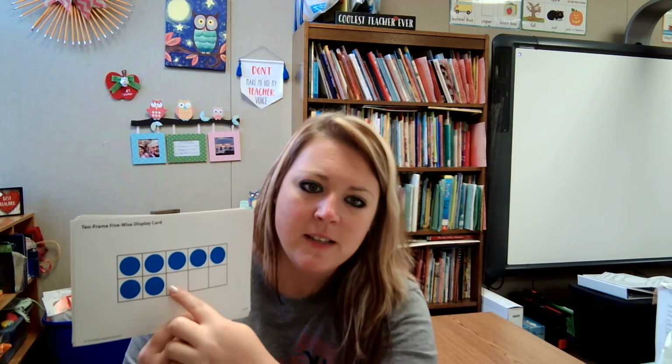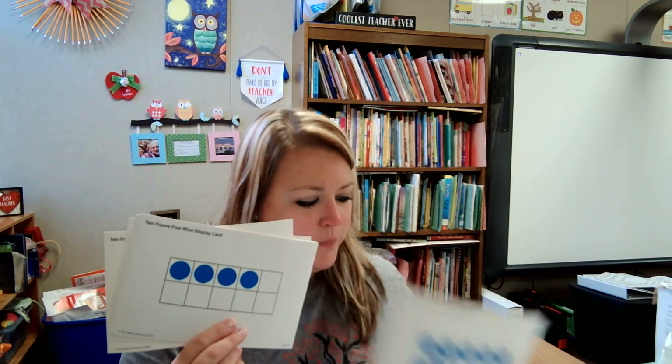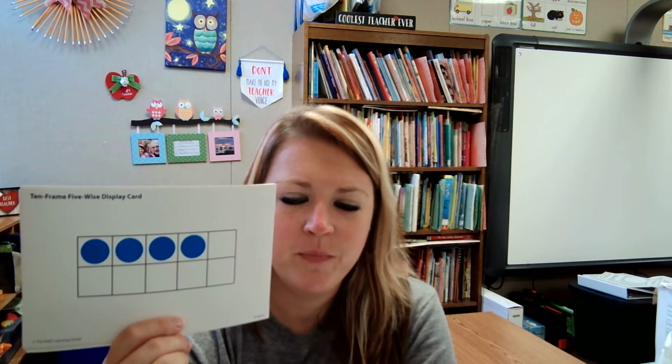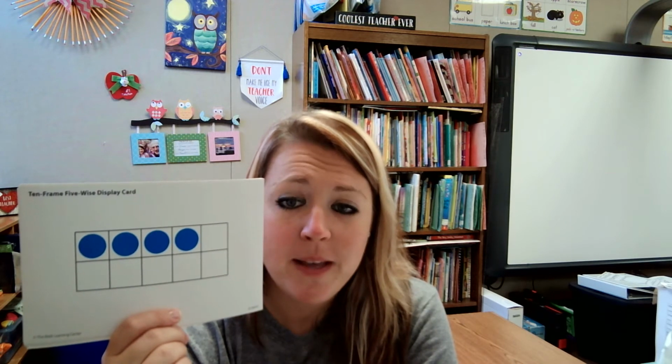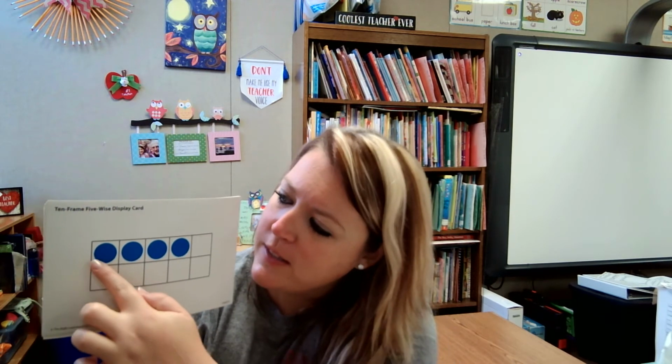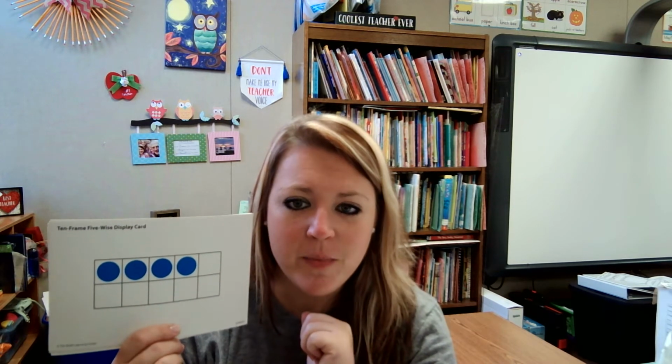So there's 5, 6, 7. How many dots? There were 2 ways we thought of to count this one too. We could say 1, 2, 3, 4, or some of my kids have counted backwards. They think there's 5, but I have to go back 1, and that's 4.